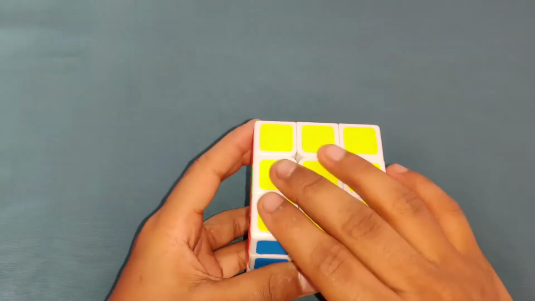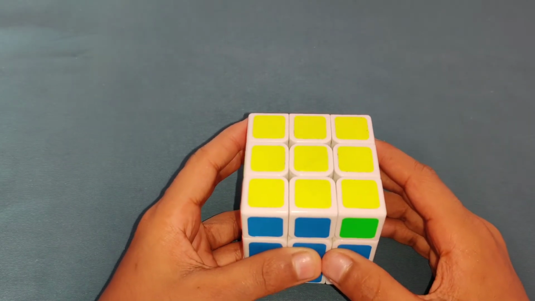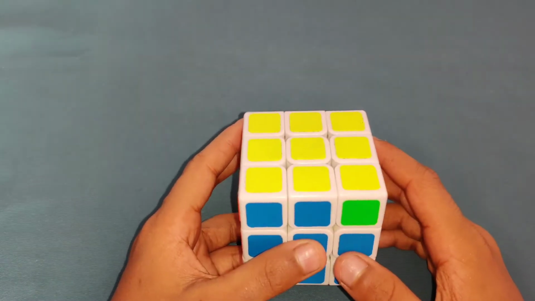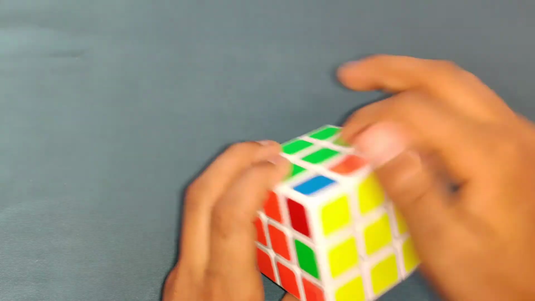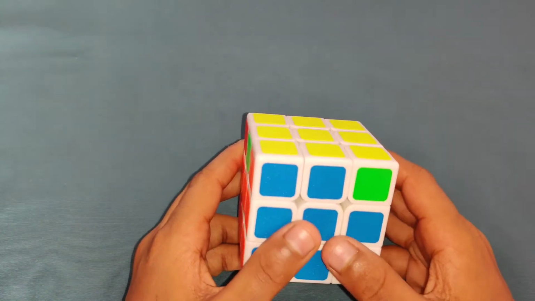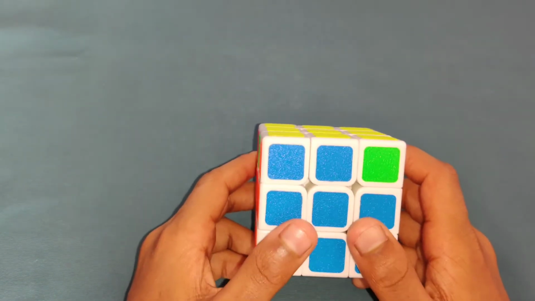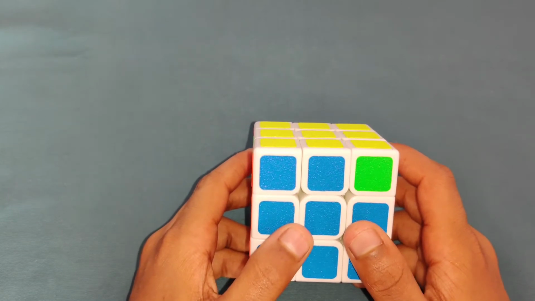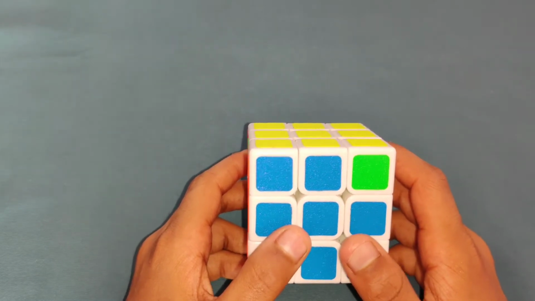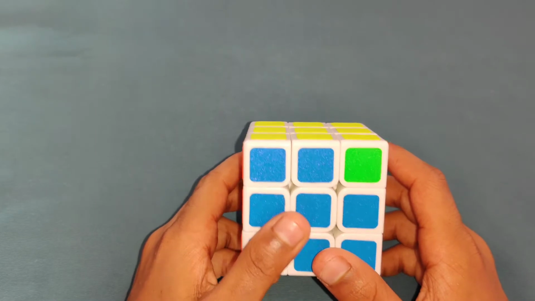Once you've solved OLL, or orientation of the last layer, the next step is called PLL, or permutation of the last layer, and this is to solve the rest of the cube. PLL has 21 algorithms, but there's an easier way called 2-look PLL that has only 6 algorithms, and today I'm going to be teaching you this.